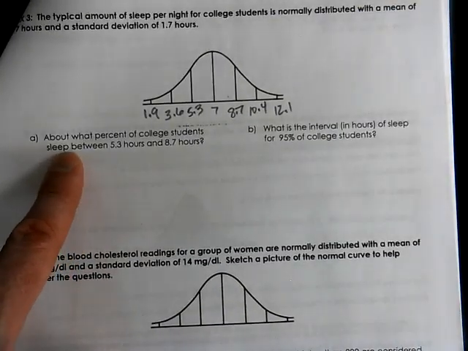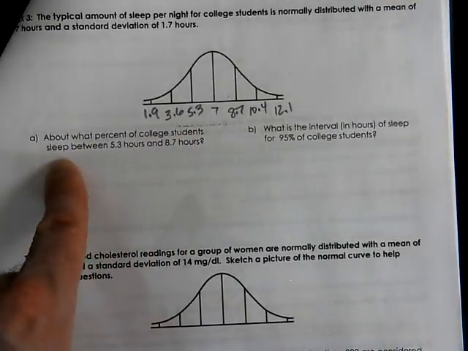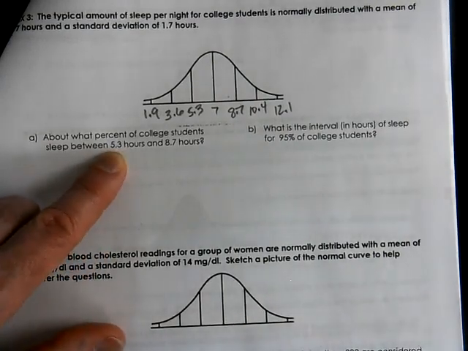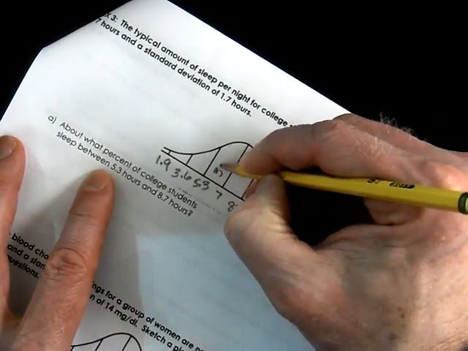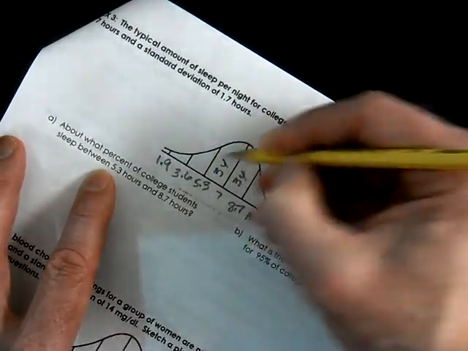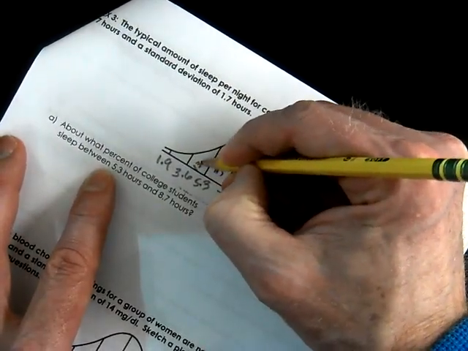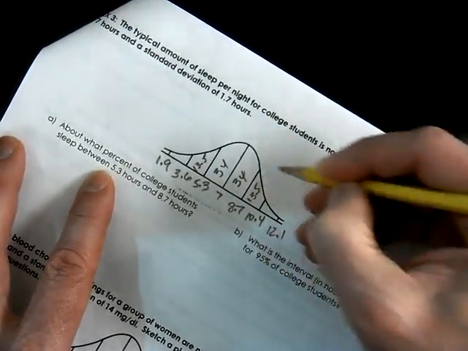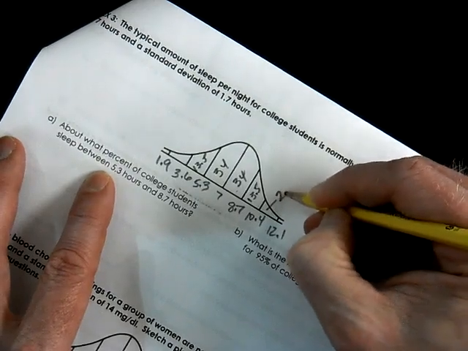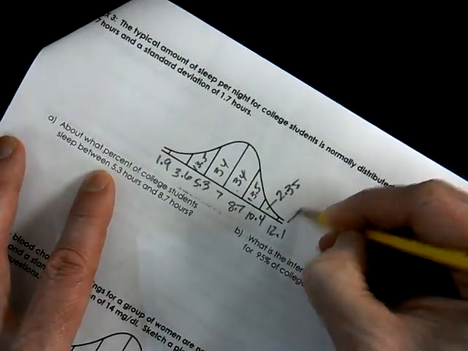So, answering the questions about what percentage of the college students sleeps between, well, here, let's go back in here. It'll be best if we fill in our data values. See if you can fill those in without looking. Can you fill those in without looking up and down, and up and down so many times?